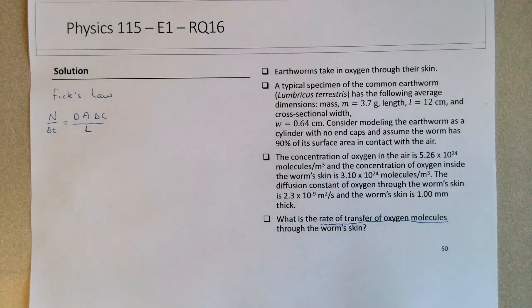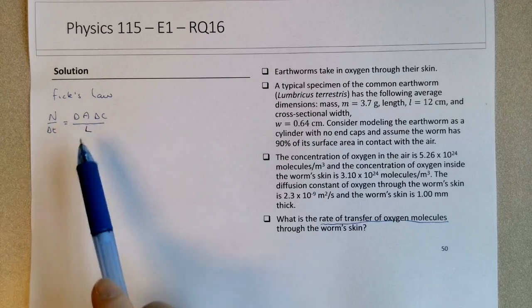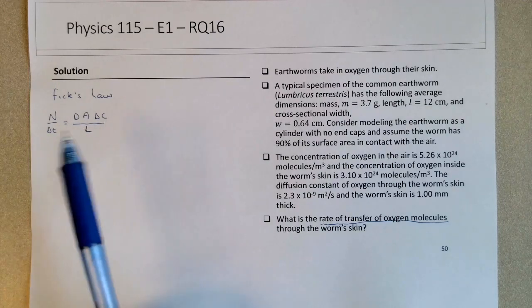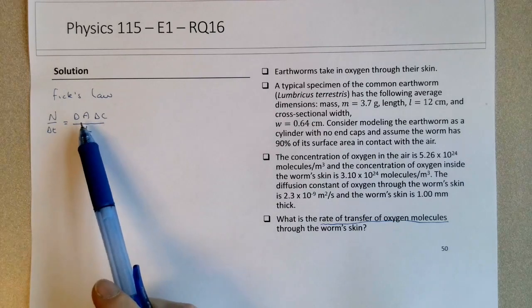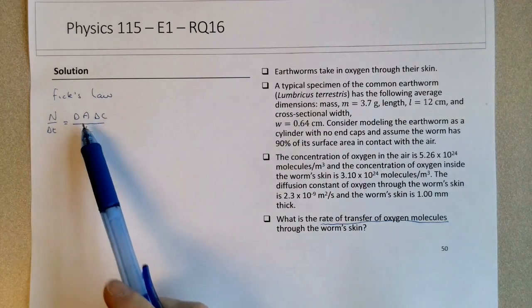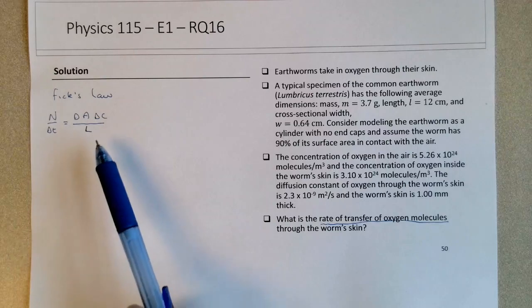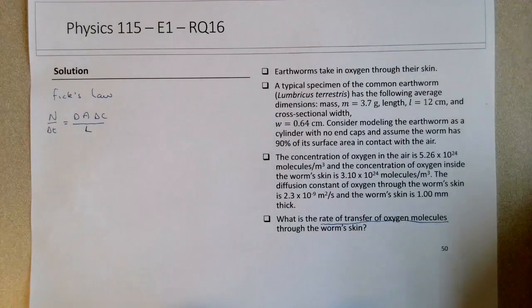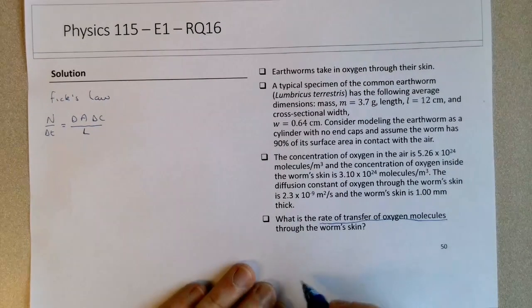This one's slightly challenging to think about, this A and the L in this particular question, because this A is a cross-sectional area, but it will actually represent the surface area. I'll explain that in a second. And L here, the length, will actually represent the thickness of the worm's skin. So I'll try to draw a picture down here, maybe a couple of pictures.